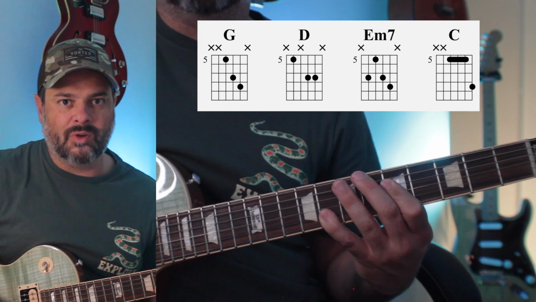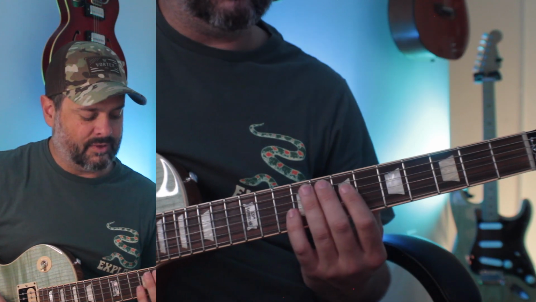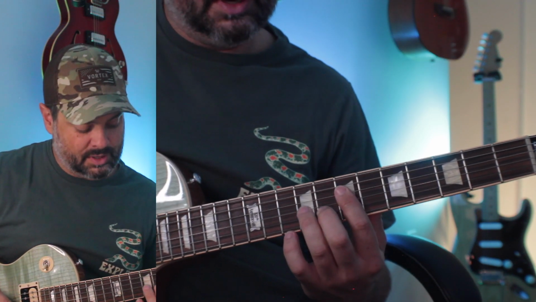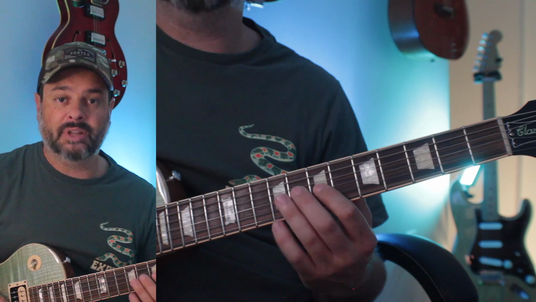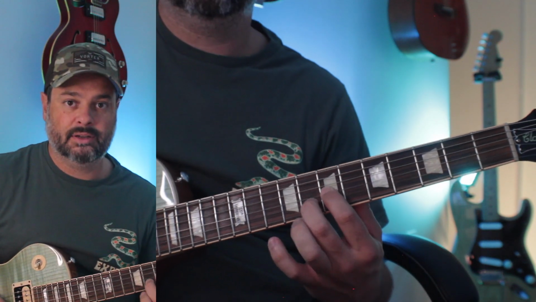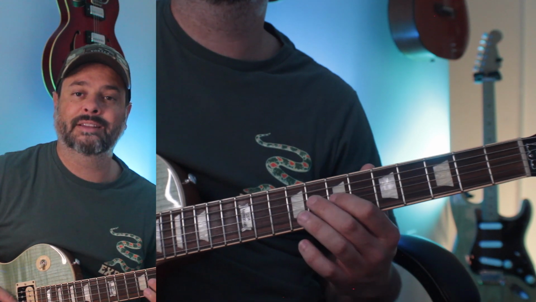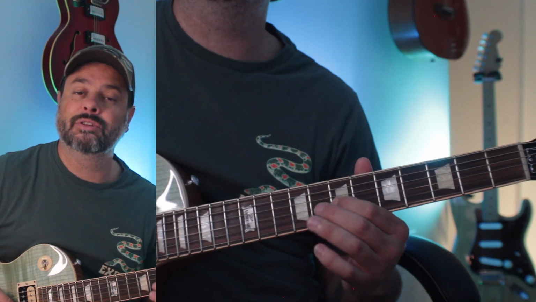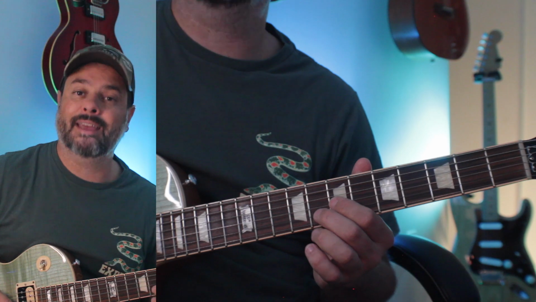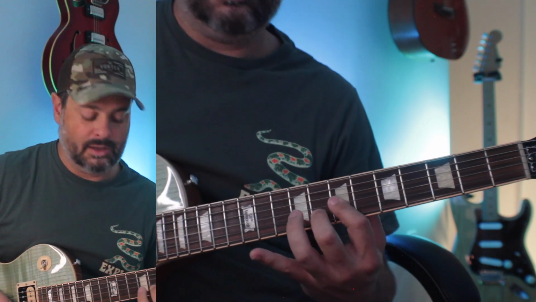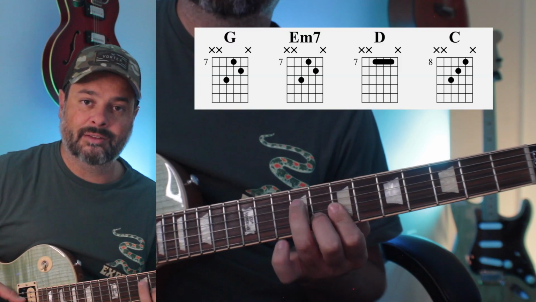Now another level I can go up here is going to fret 7. So I could play G like this, finger 1 and 2, fret 7 on G, and fret 8 on B. But I can also add my finger 3 right here.